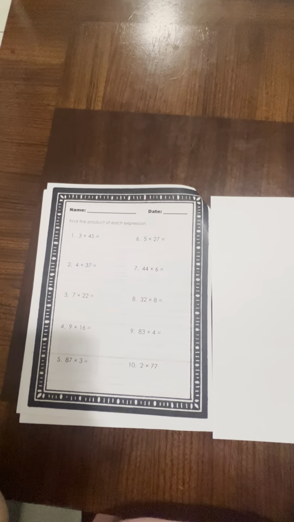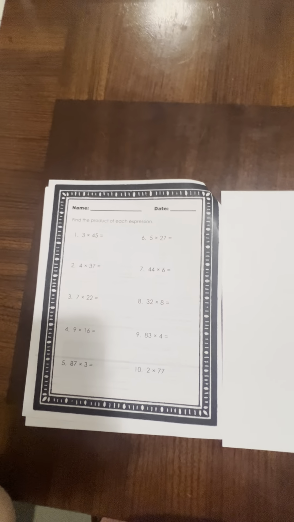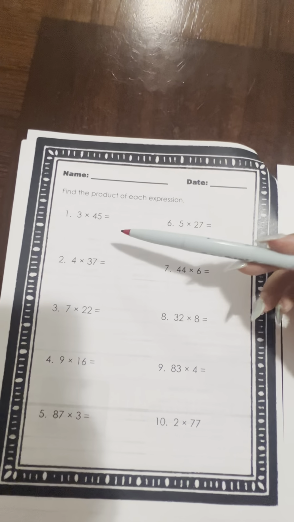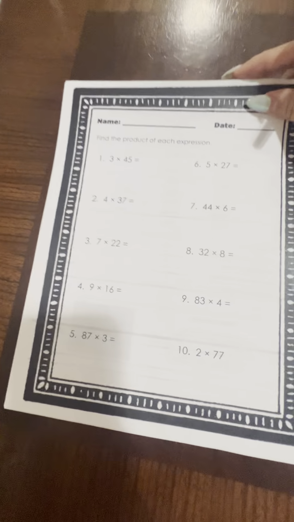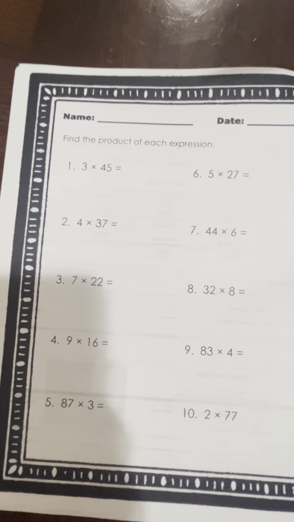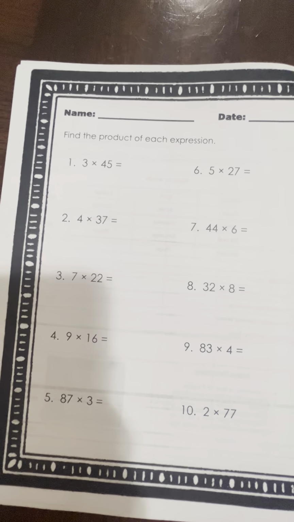Okay, so I wanted to record a quick video on how to complete this week's homework. This week students are learning how to multiply 2-digit by 1-digit numbers with regrouping. And how I want them to solve this week's homework is using this page to show their work, to show their strategies on how they got their answer. So let's do number 1, for instance. Number 1 says 3 times 45.